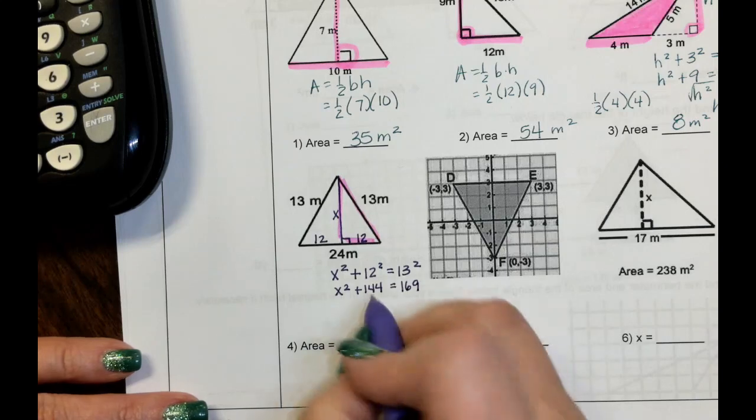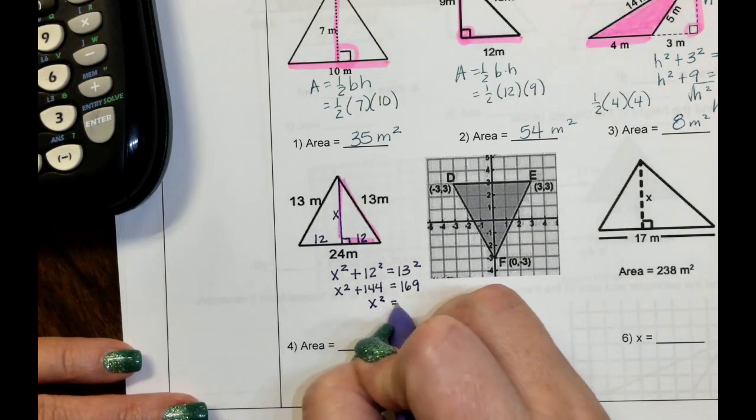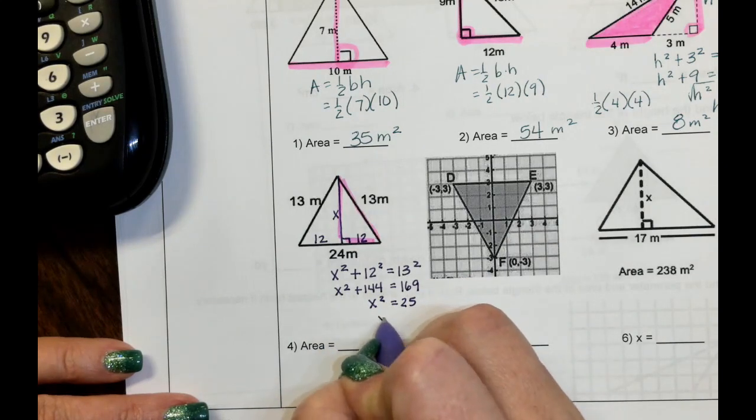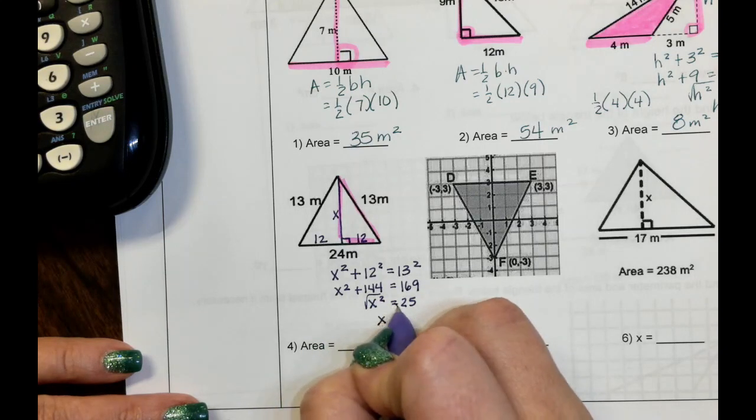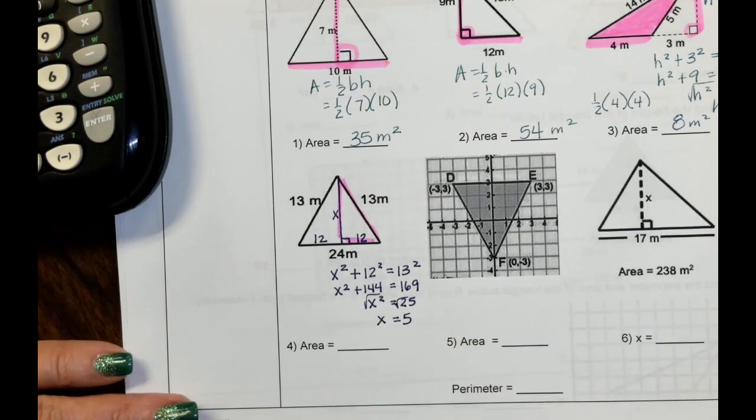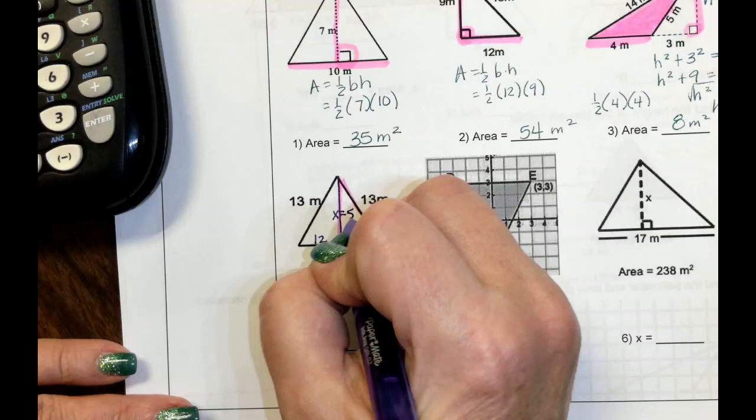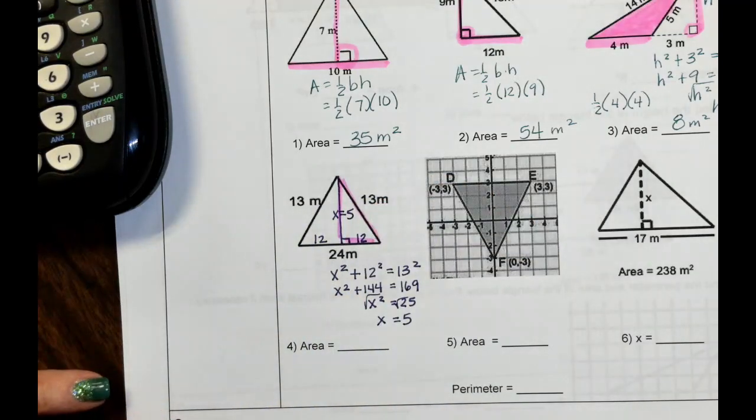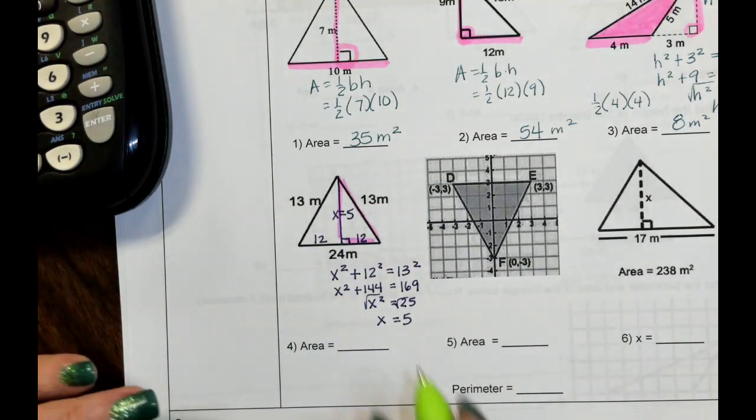169 minus 144, you get x squared is equal to 25. Or take the square root, inverse both sides, you get that x is 5. Again, that does not solve the problem. That simply gets me the pieces that I need. Now here's where you got to be really careful.